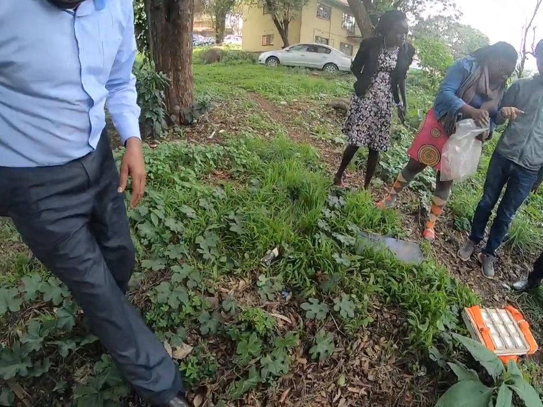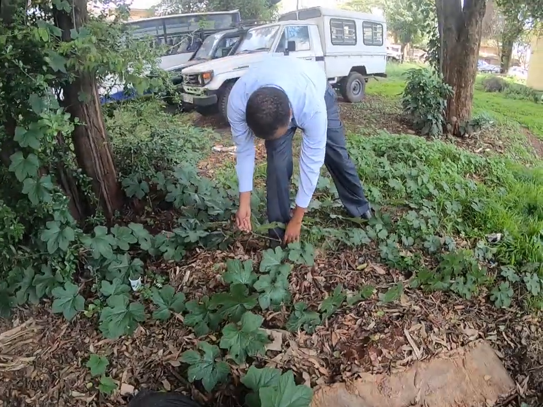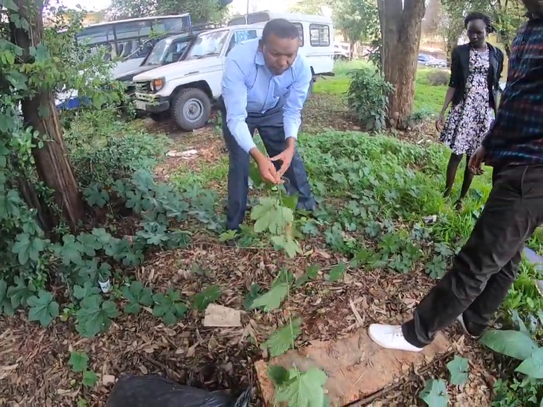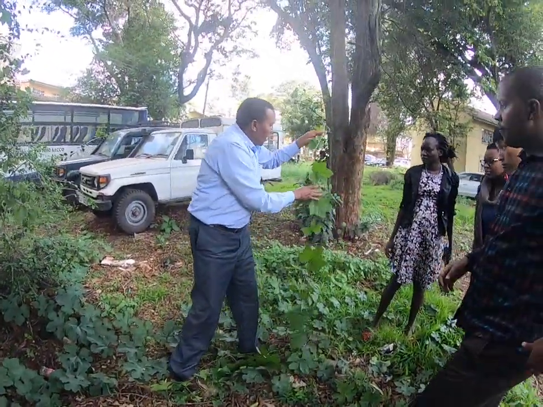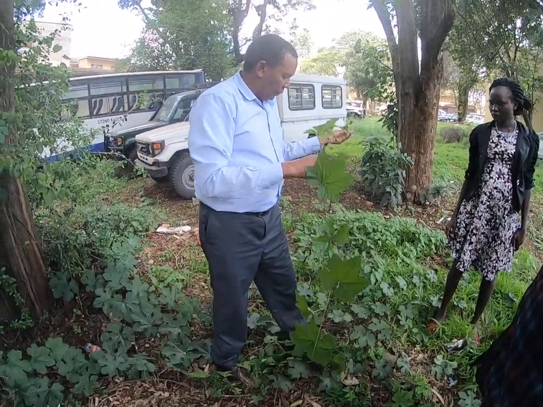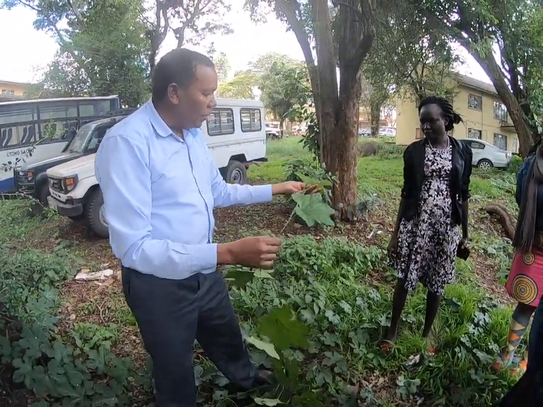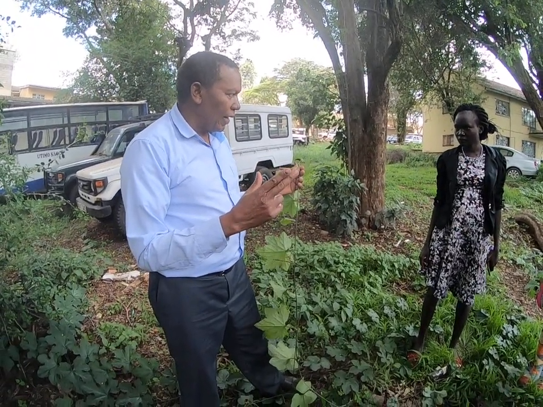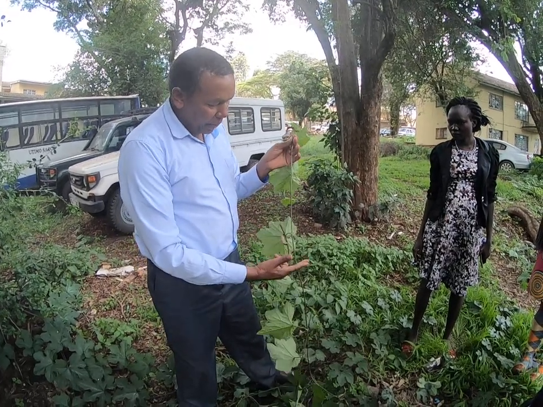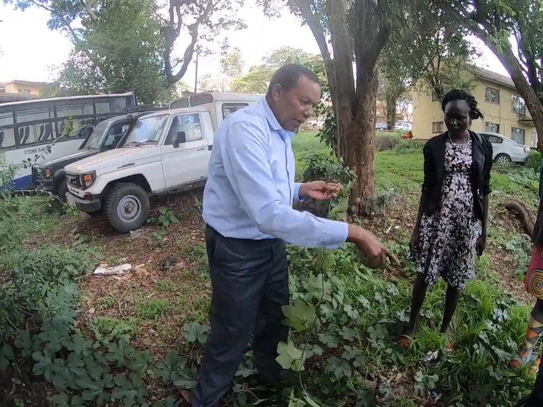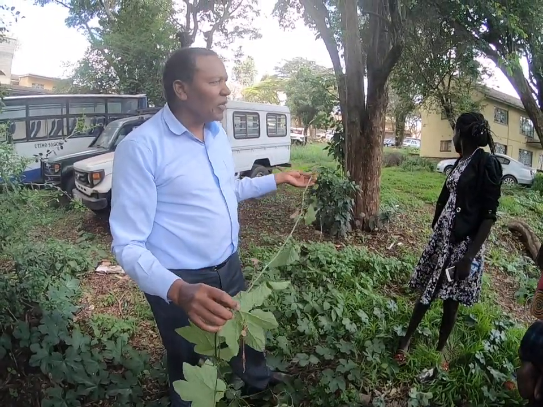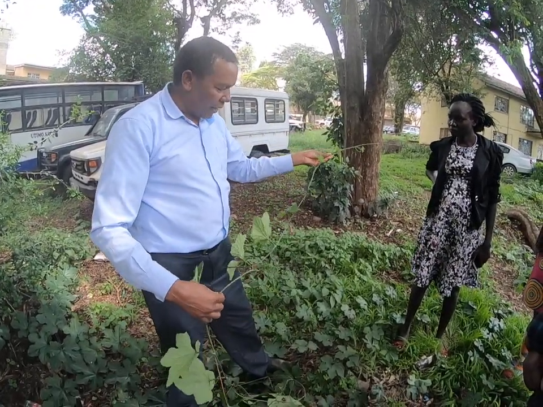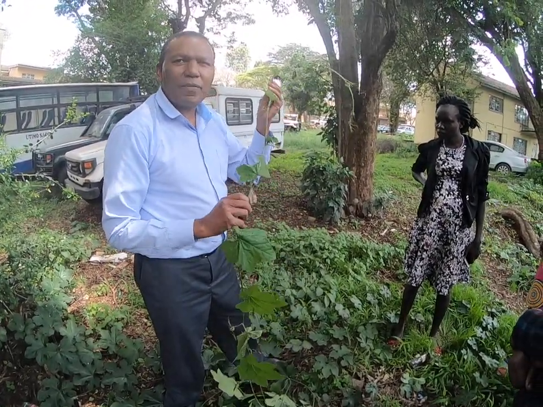Okay, let's go together. So here you are. So what I normally do, I bring a pair of secateurs, a clip. It has to be big enough to fit in there. But now that I have no pair of secateurs, my fingernails are good enough.